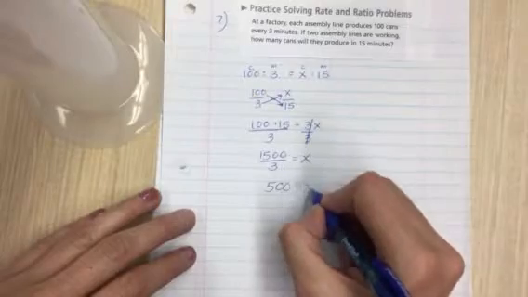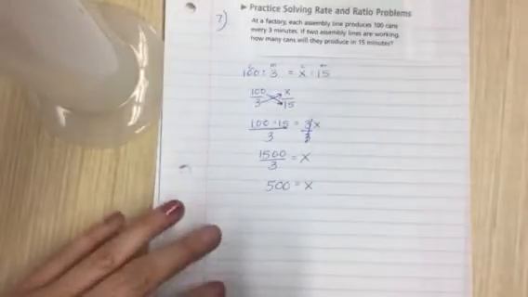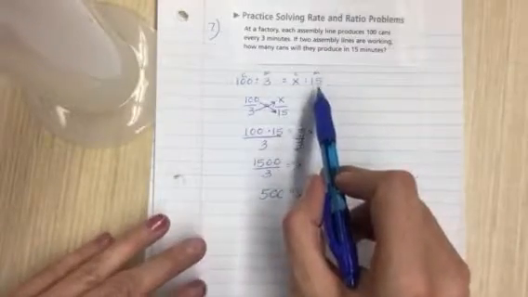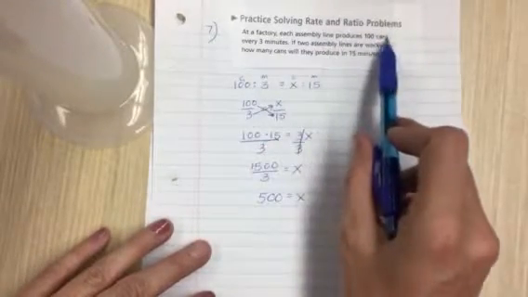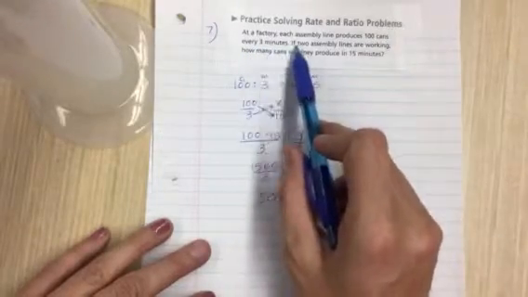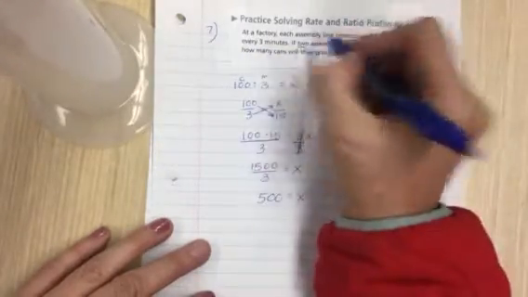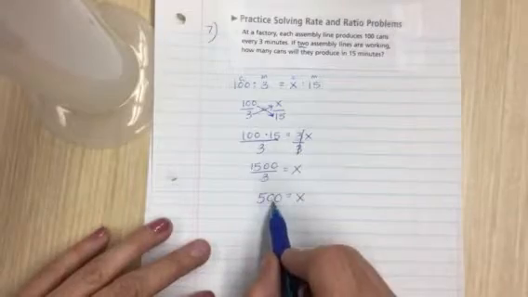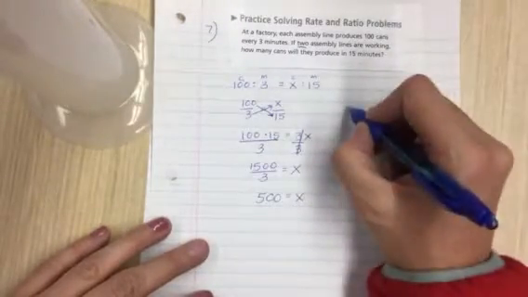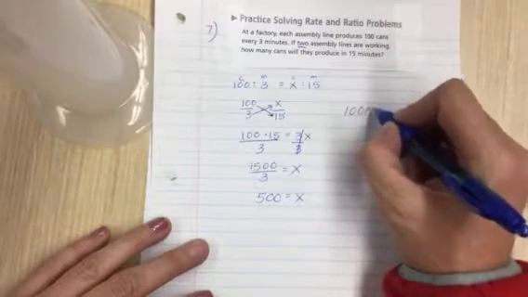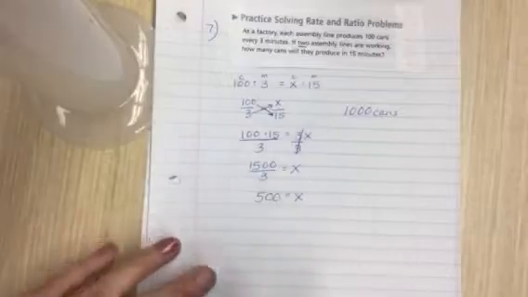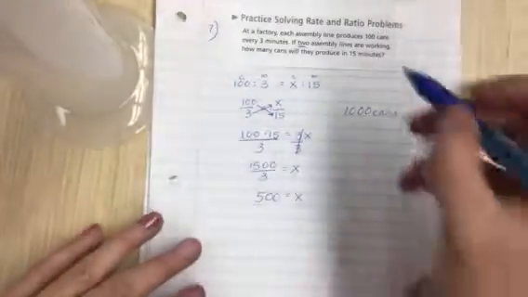Now, if I stopped there, my answer would be wrong, because I just did this calculation based on one assembly line. 100 cans every 3 minutes. I need 2 assembly lines, so I need to double this number. So 500 doubled is 1,000 cans per minute. And that would be the end.